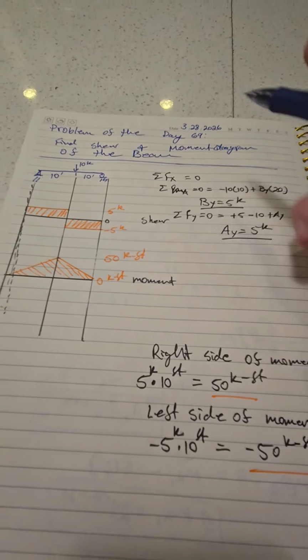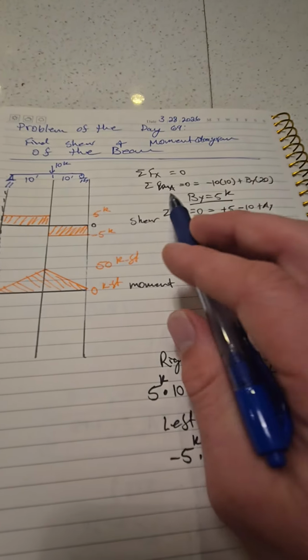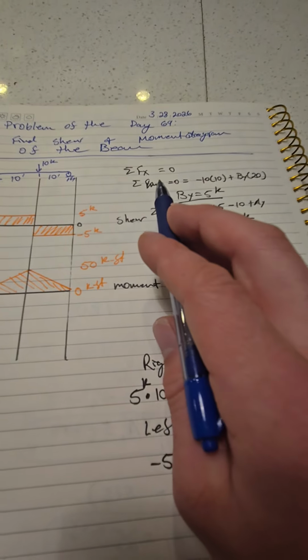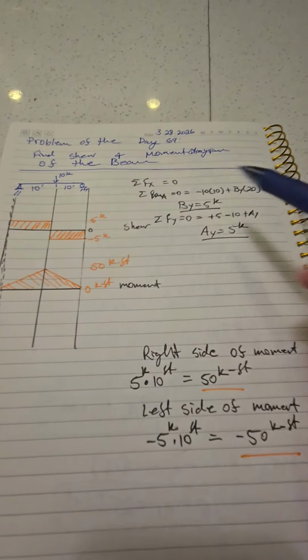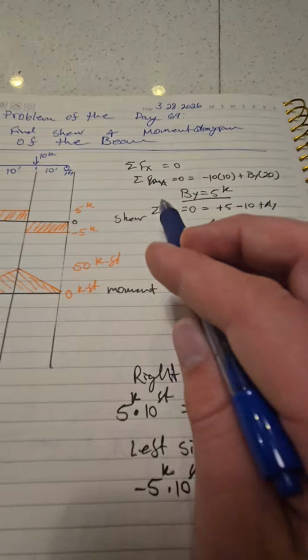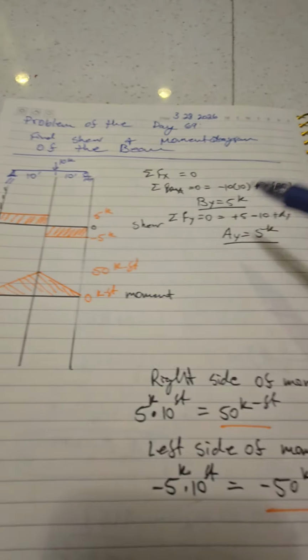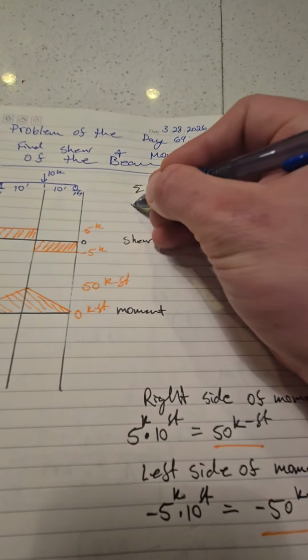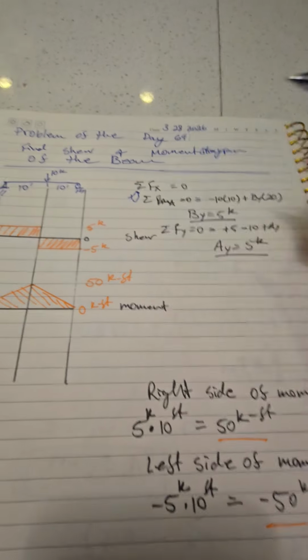So sum of the forces in the X equals 0. That is already done since there are no forces in the X. And then we'll sum the moments at A, so at this pin support. This way will be positive.